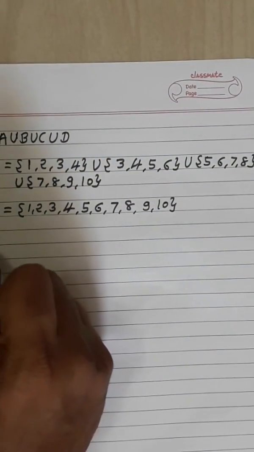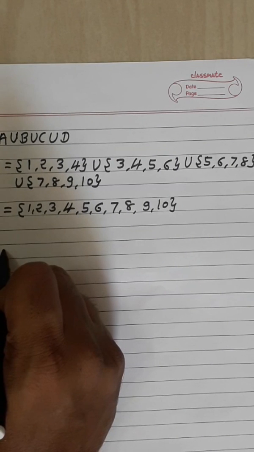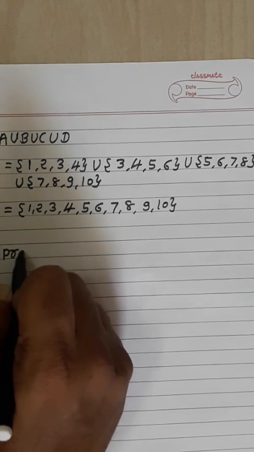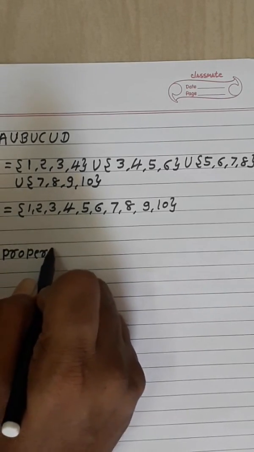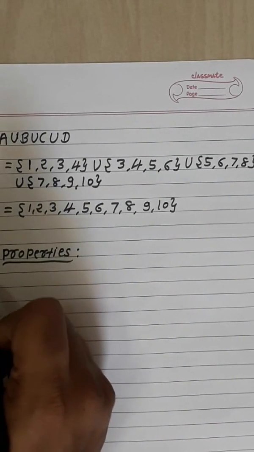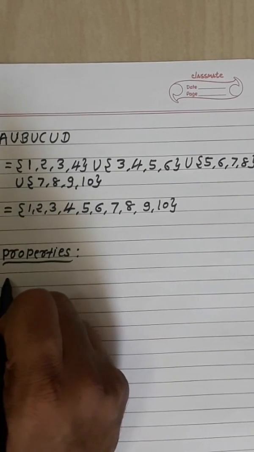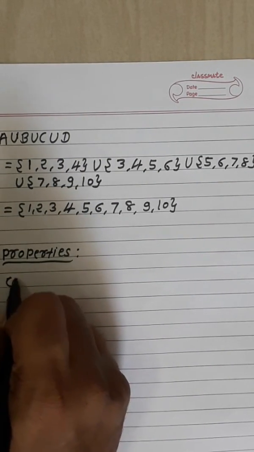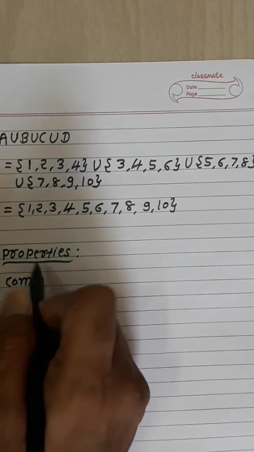Now let us discuss some properties of union of sets. So, the first property is the commutative property, otherwise we can say the commutative law.